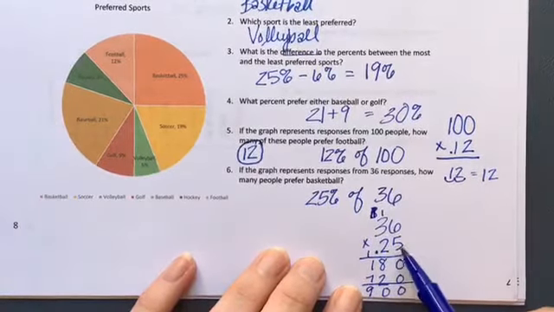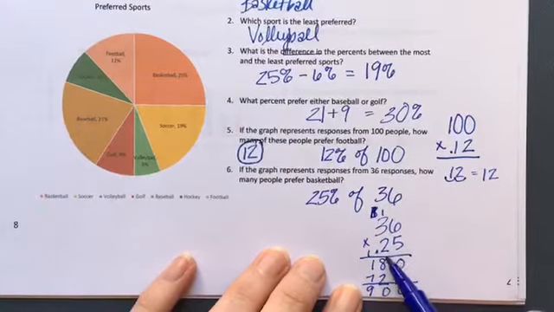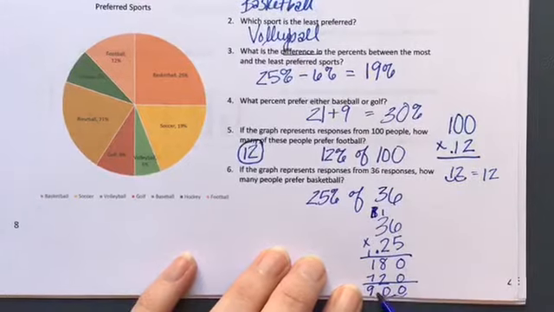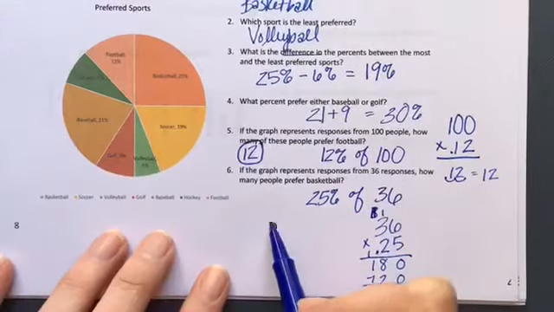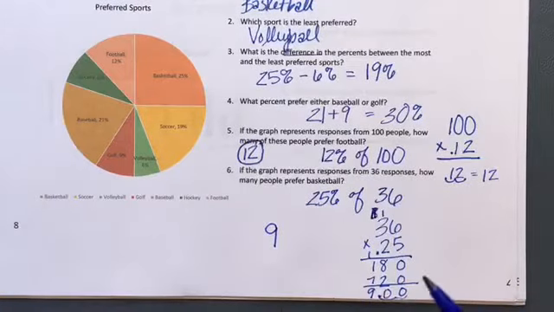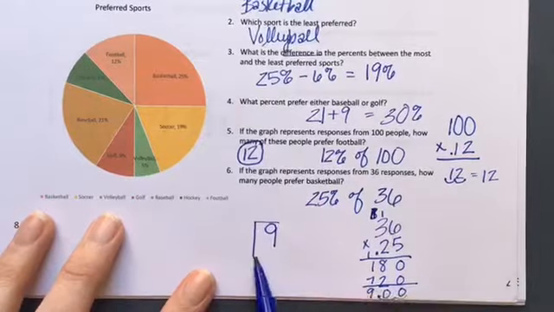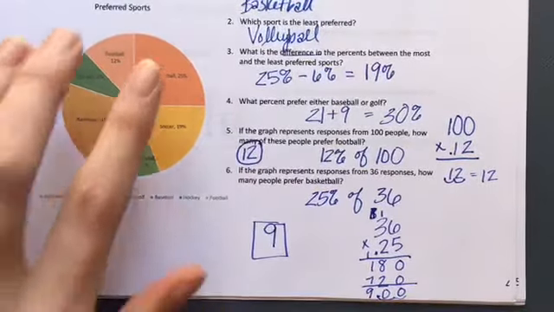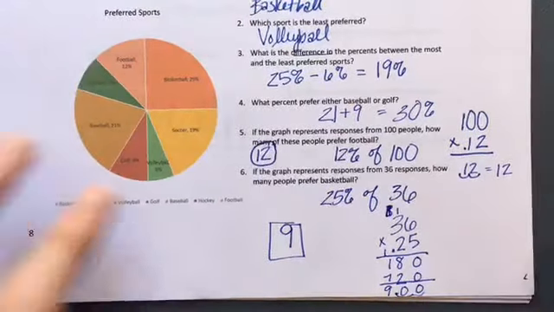And we go to place our decimal point, and it says to move it 2 places over, right? So 1, 2, and we get the number 9. Now, is 9 25% of 36 or 1/4 of 36? Yeah. So 9 people prefer basketball if this graph represents 36 people.